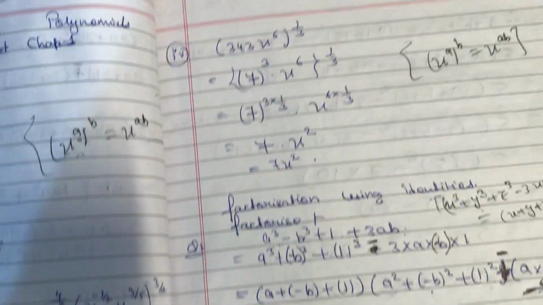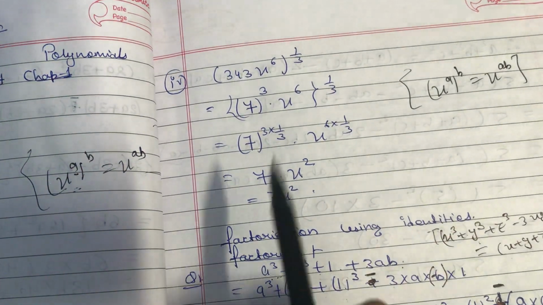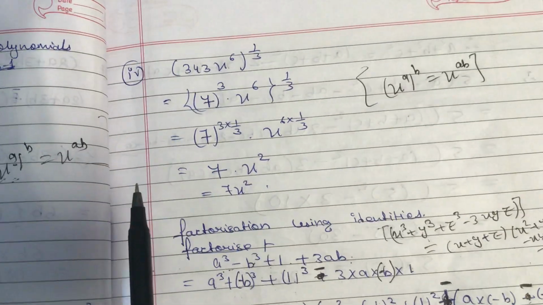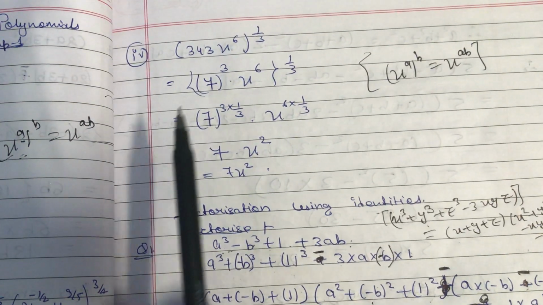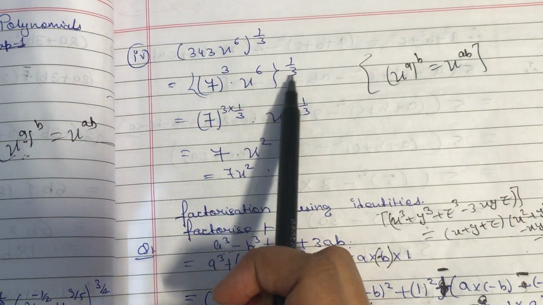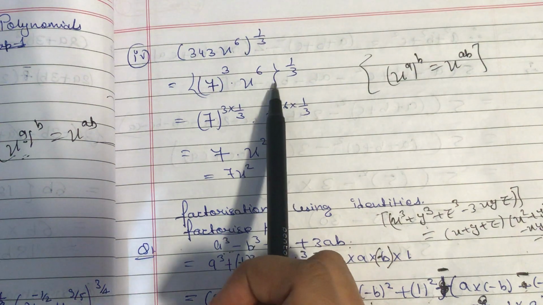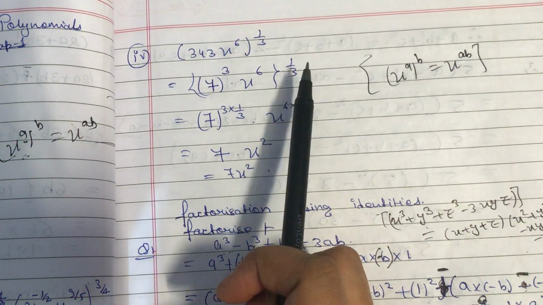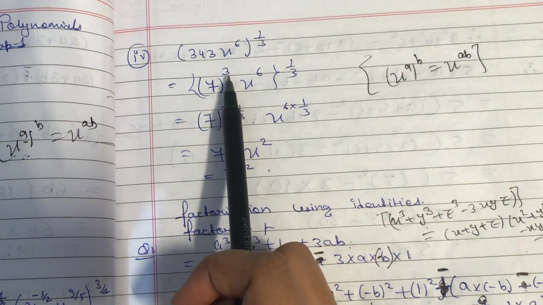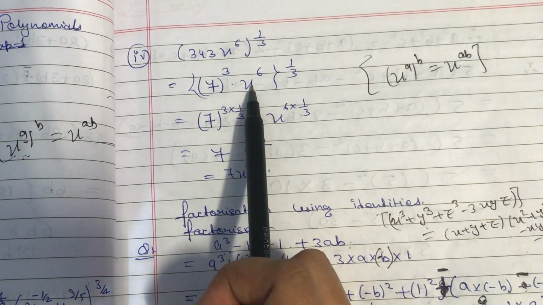And the last question is 343 x to the power 6 whole to the power 1 by 3. This is the last question. Now 343 can be written as 7 to the power 3 into x to the power 6 whole to the power 1 by 3. If we remove this bracket, then definitely this power is going to multiply by the power of 7 and also with the power of x.